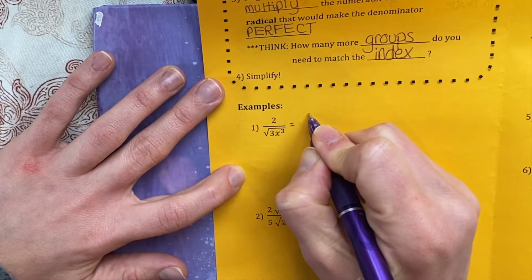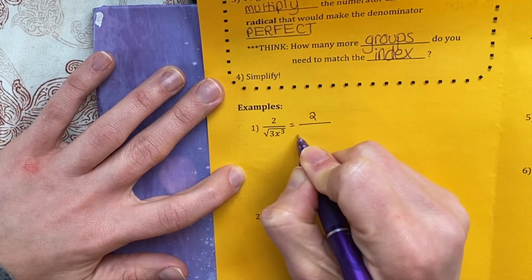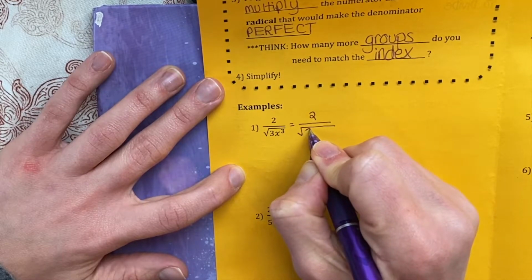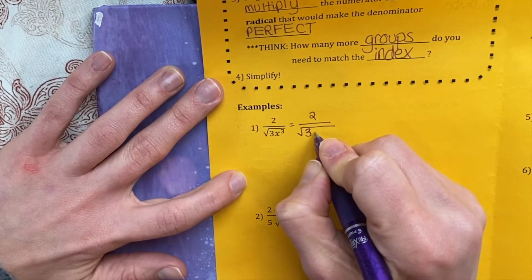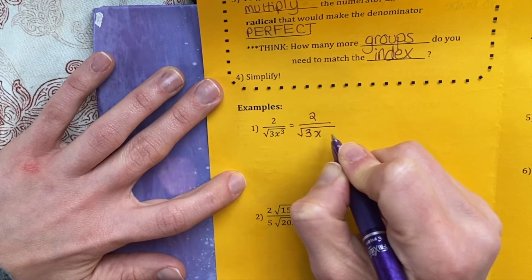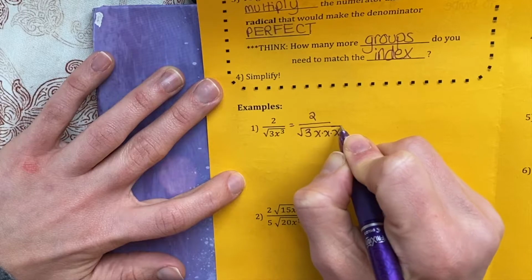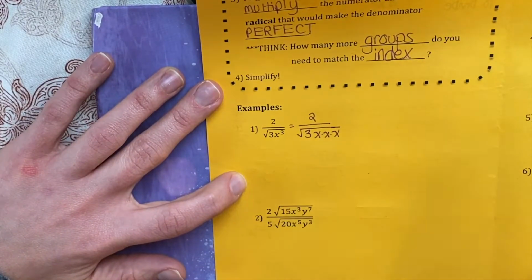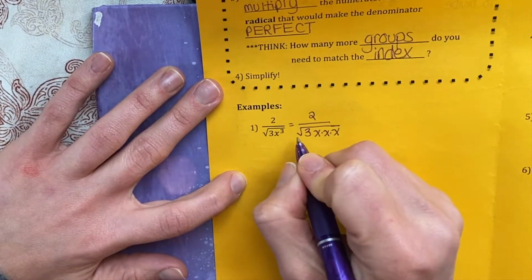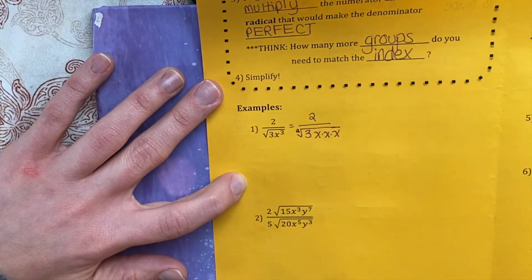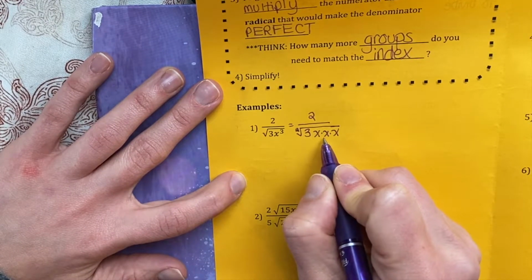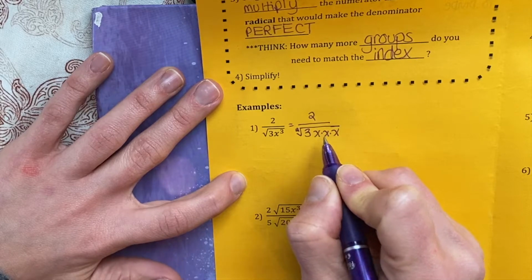Now you could simplify this because x cubed you could break down. So I'm just going to rewrite that. X cubed you could break down into x times x times x. Remember our index is not written, so it's automatically a 2. So we're looking for groups of 2 of the same thing.